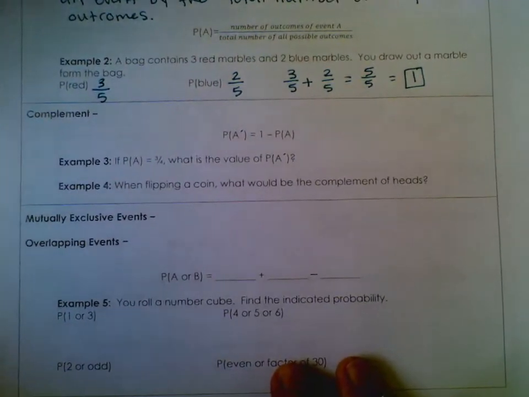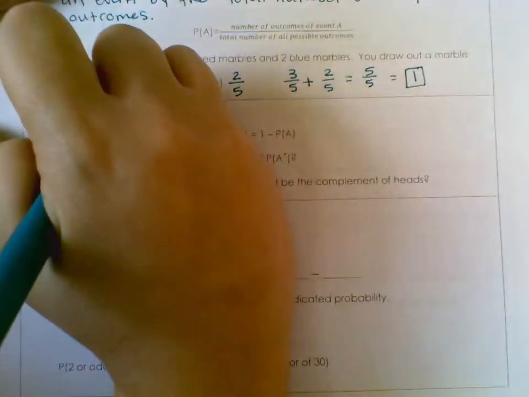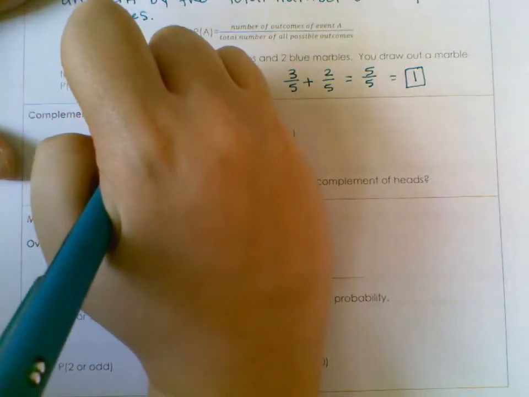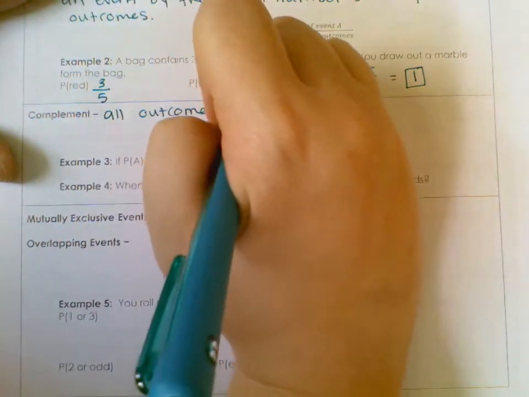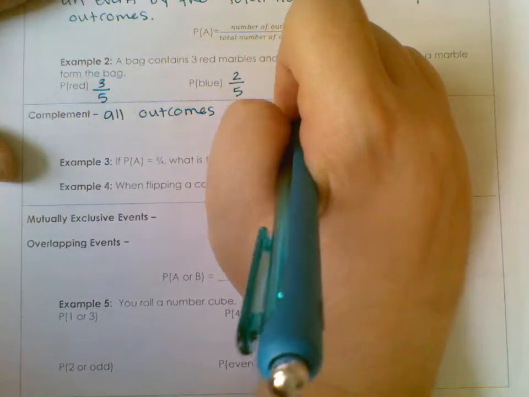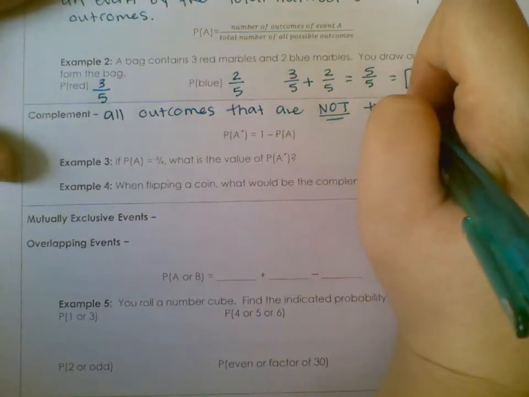Okay, moving on to a complement. A complement is all the outcomes that are not the event listed.